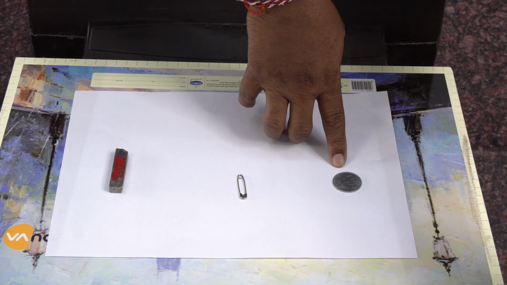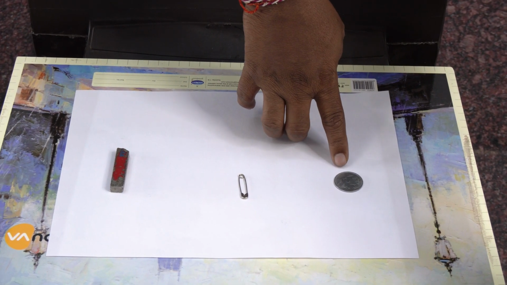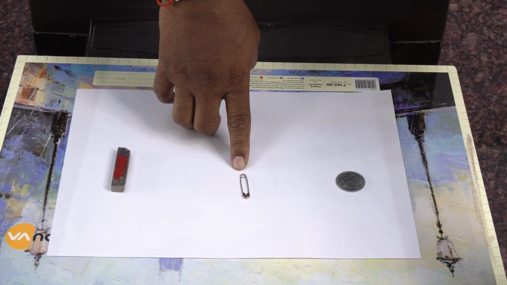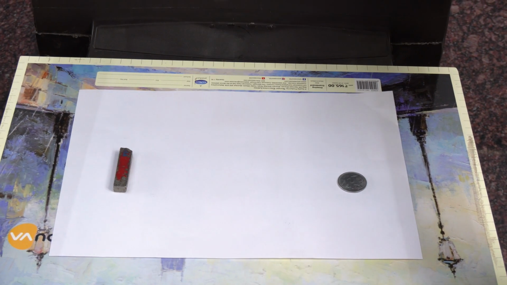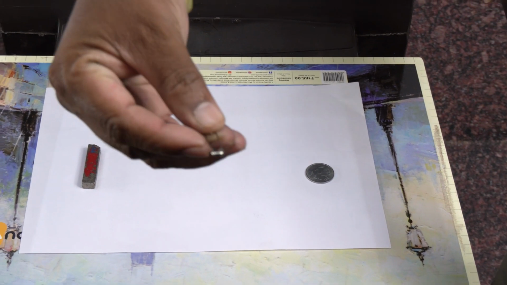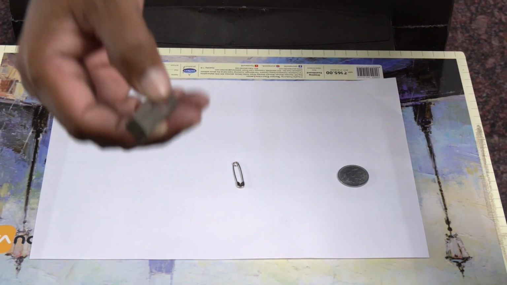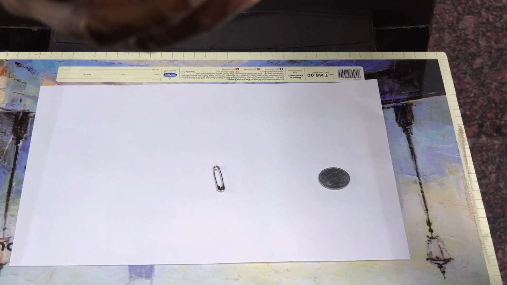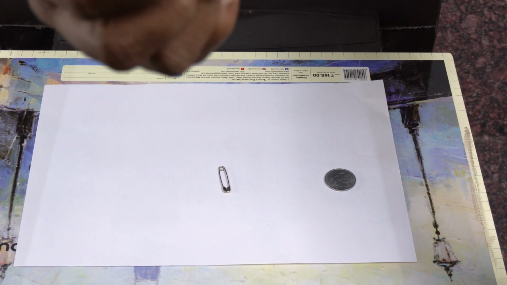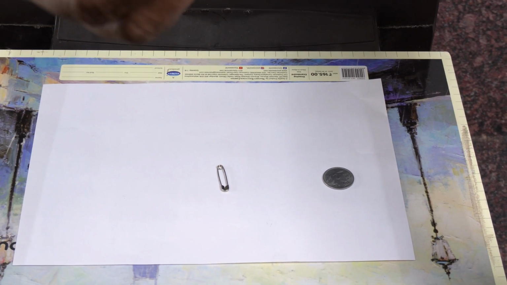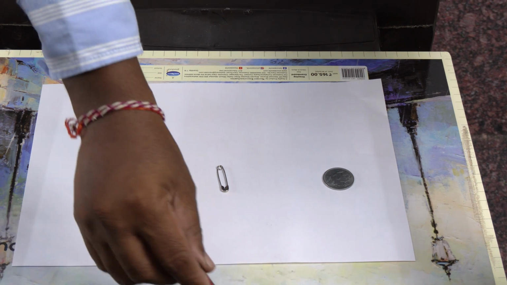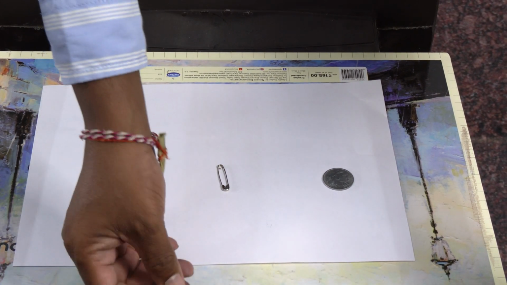This is made of ferromagnetic substance. This is a safety pin, and it is made of iron. And this is a magnet. It is not a natural magnet, it is an artificial magnet. It is prepared from a ferromagnetic substance.